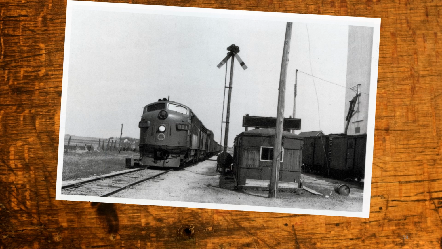He's heading into Ostrander. They're going by the depot there. You can see a couple cars over by the elevator, but this is that same local, a prototypical shot, and then now we'll fade into the shot on the layout of the same kind of scenario.